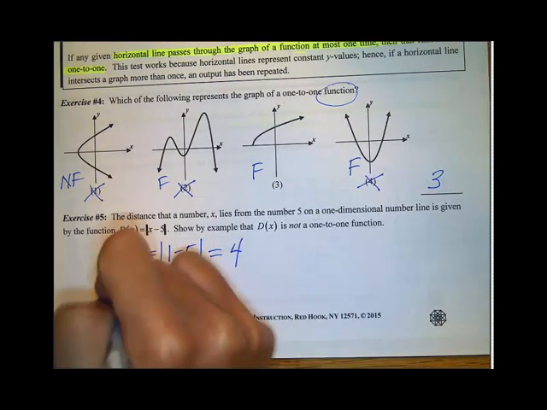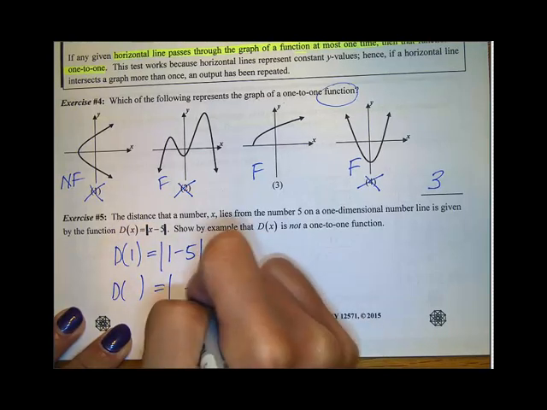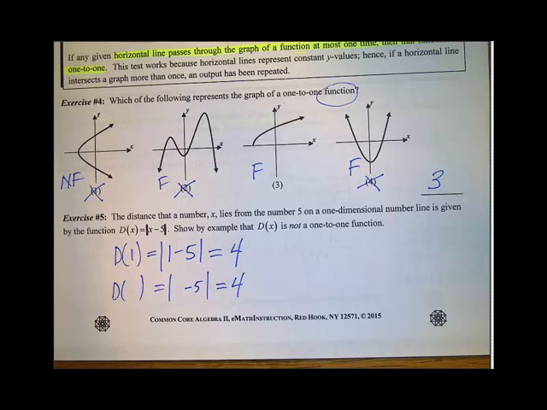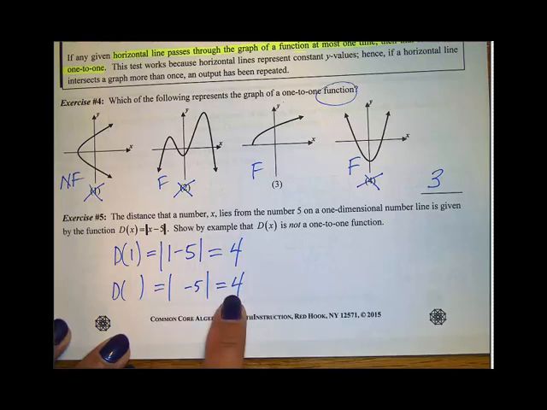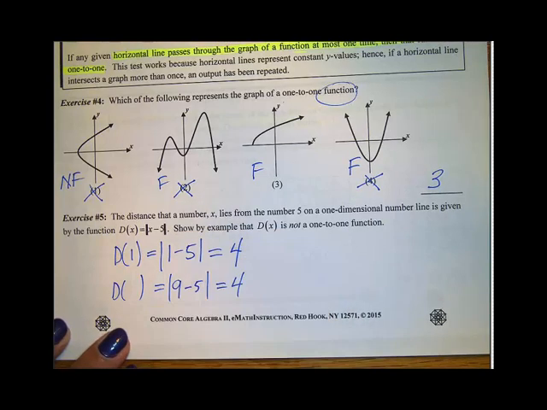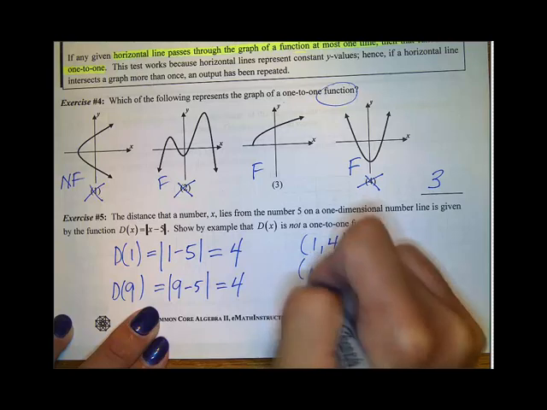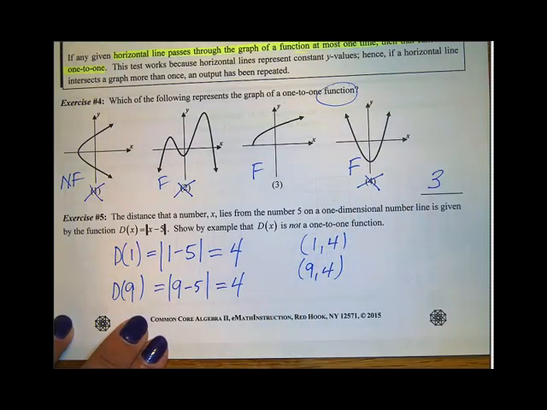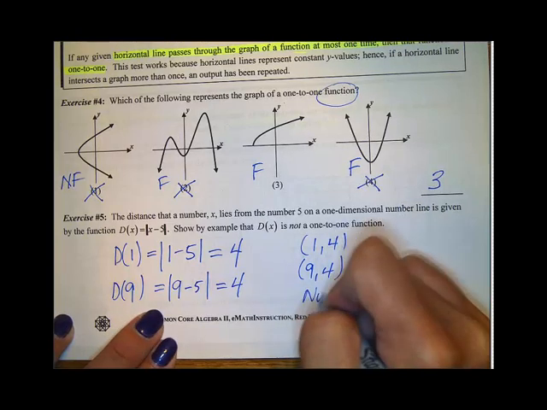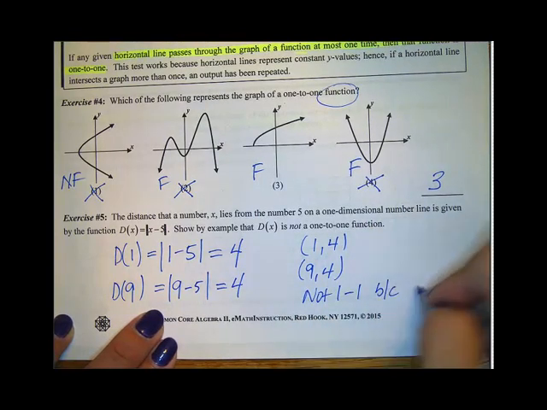So is there another value that is also 4 away from 0? So what number could I put in here that equals 4? Yes, 9. So 9 minus 5 is 4. The absolute value of 4 is 4. So it is not 1-to-1 because I have the ordered pairs 1, 4 and 9, 4. And if either x or y repeats, it is not 1-to-1, because y repeats.